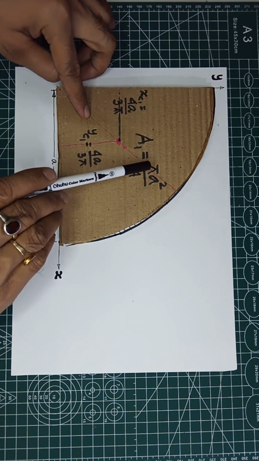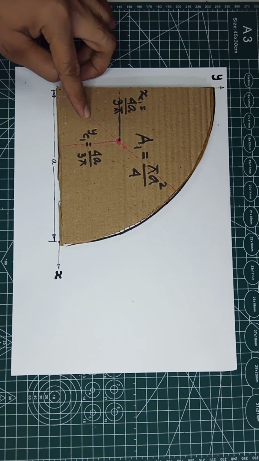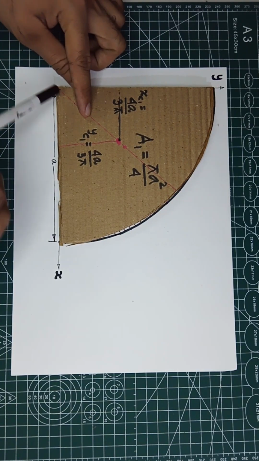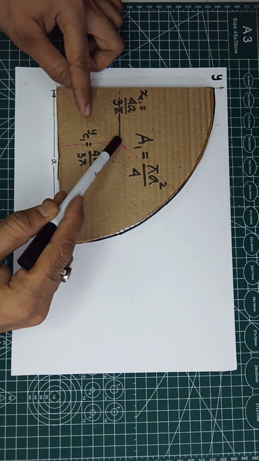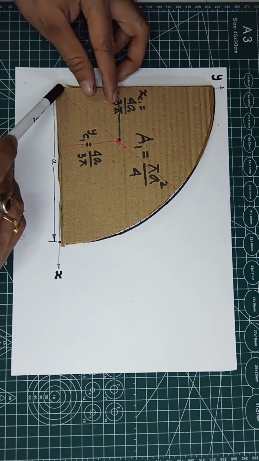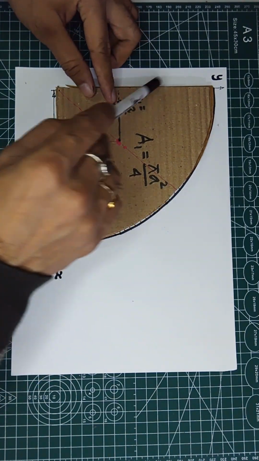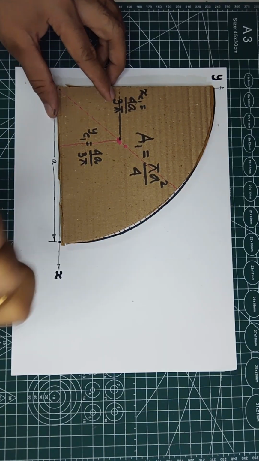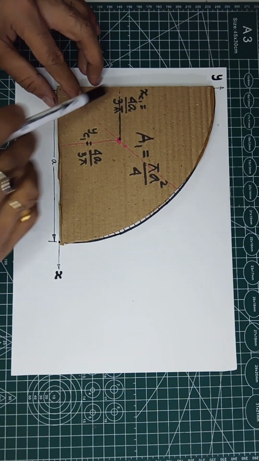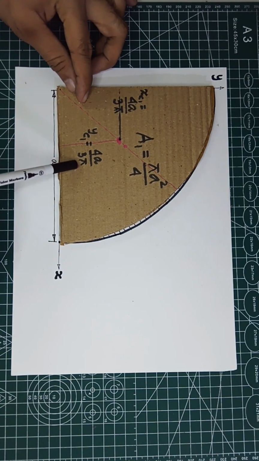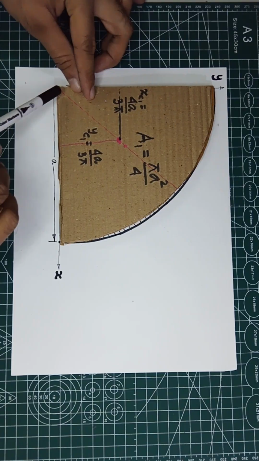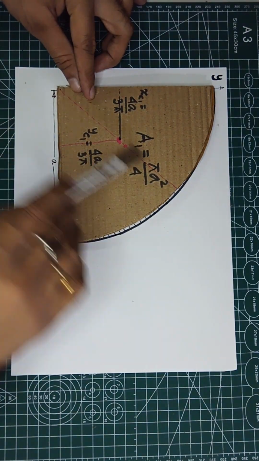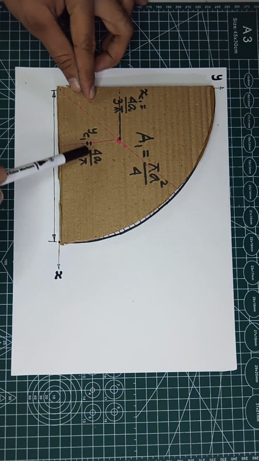Area 1 is pi a square by 4, and the centroid of this quarter circle is on the line of symmetry. The whole angle is pi by 2 or 90 degrees, therefore the line of symmetry will be through the 45-degree line.